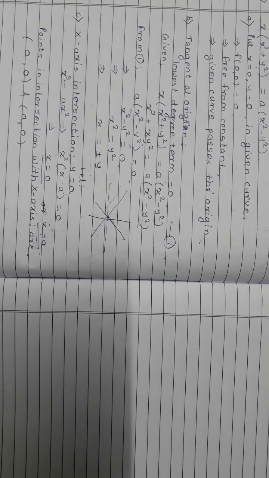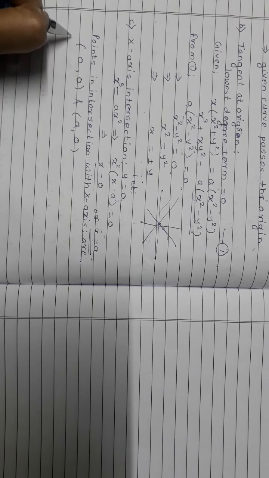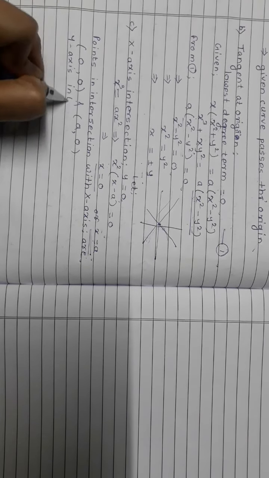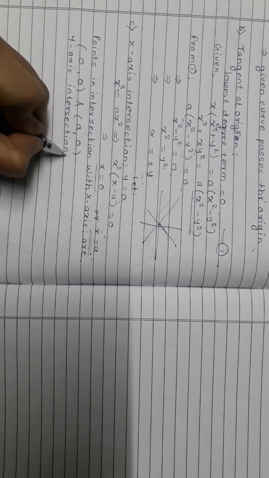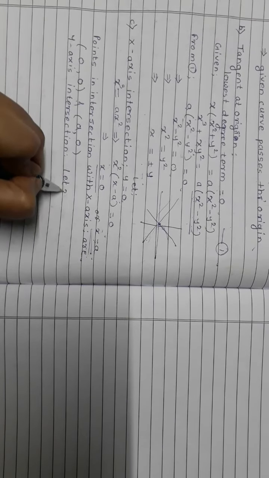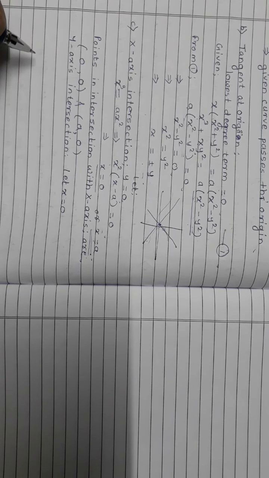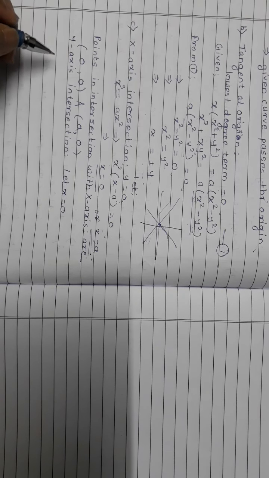Now what is the remaining thing? To check what is the intersection with y-axis. So y-axis intersection. In this case, what you need to do? You need to substitute x is equal to 0 in the given curve, right? So when you substitute x is equal to 0 in the given curve, what is the remaining?